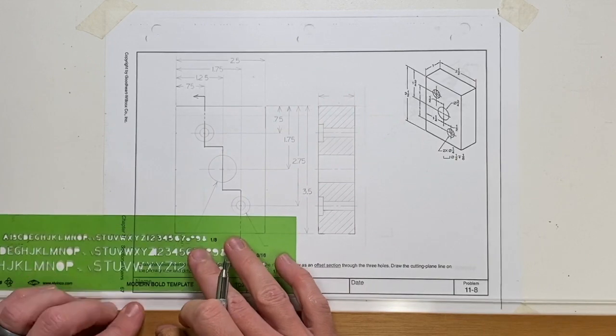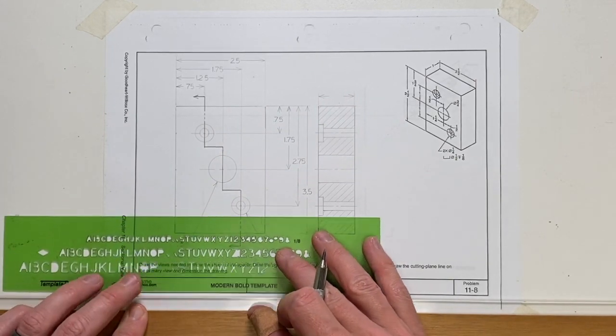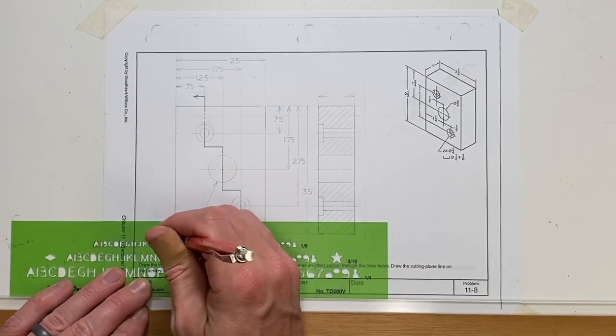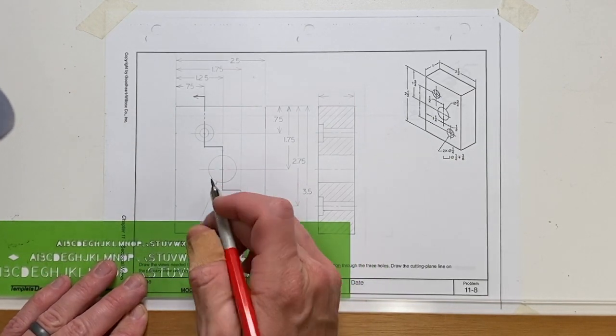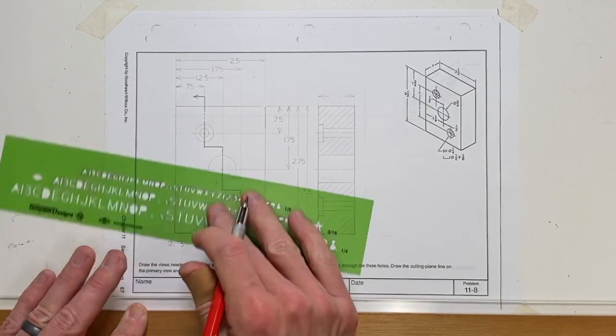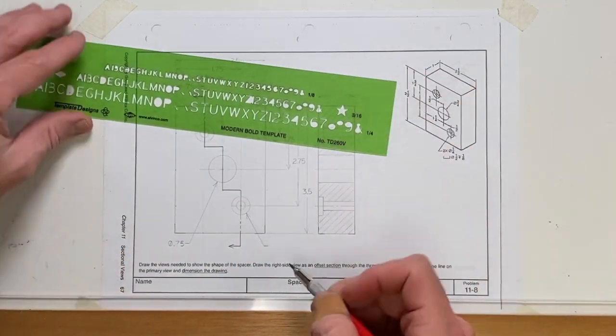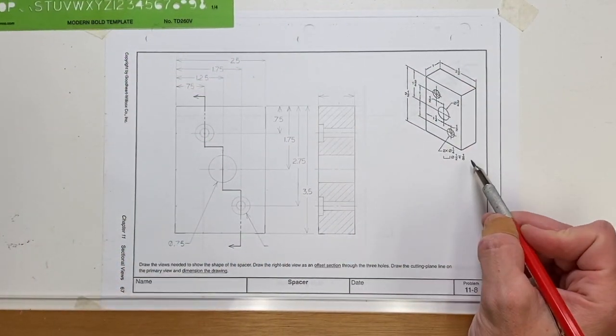Decimal, and diameter symbol. For this one, I'm going to include all of this information.